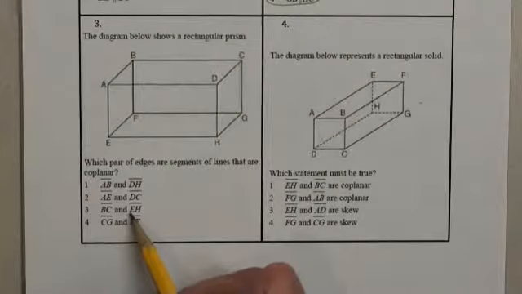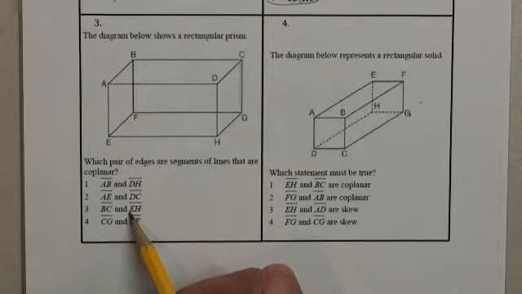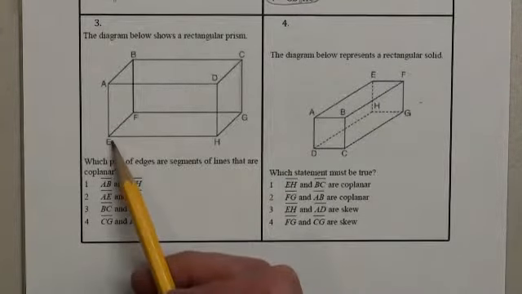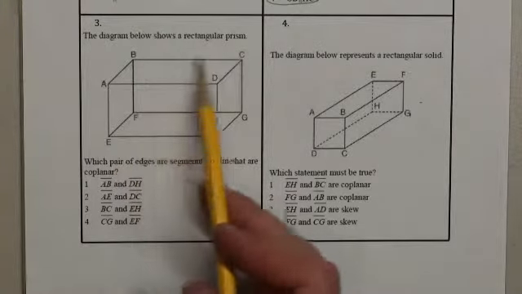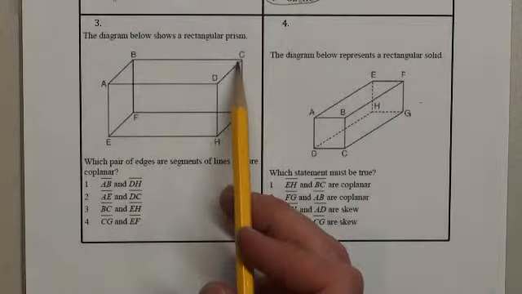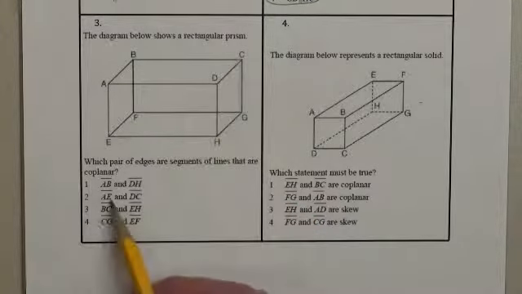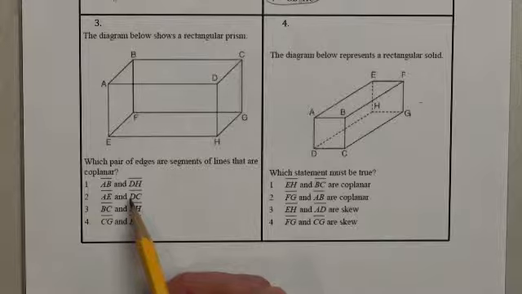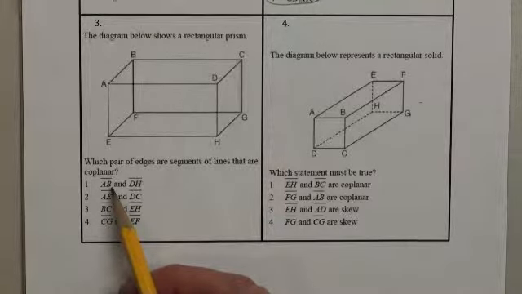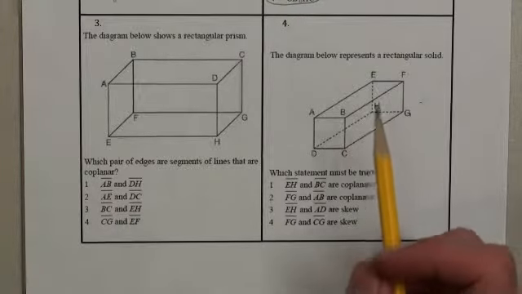Let's go back to 3. BC and EH. Where's EH? Okay, EH, no, EH is on the back and BC is on the front, or depending on how you're looking at it, the back. So it's not that. AE and DC, it's not that. AB and DH, it's not that one.